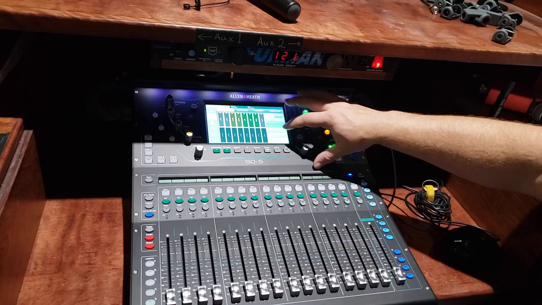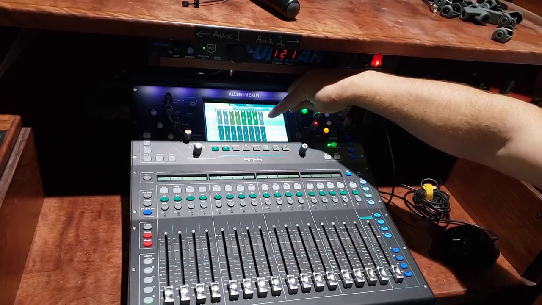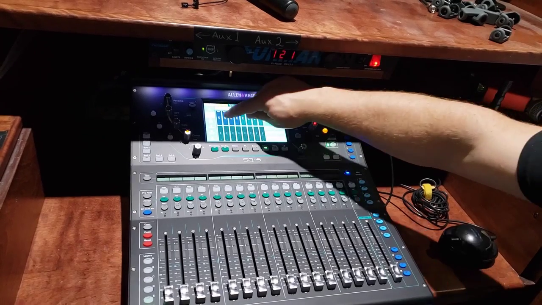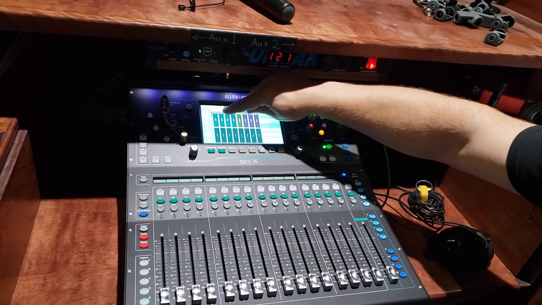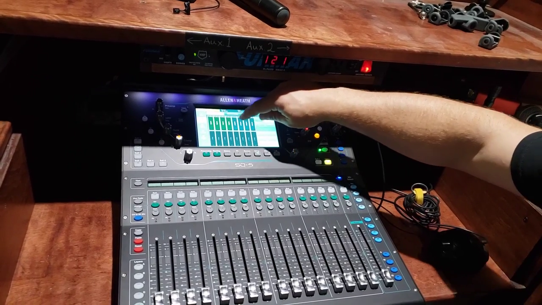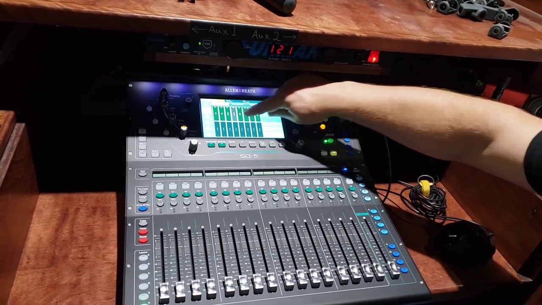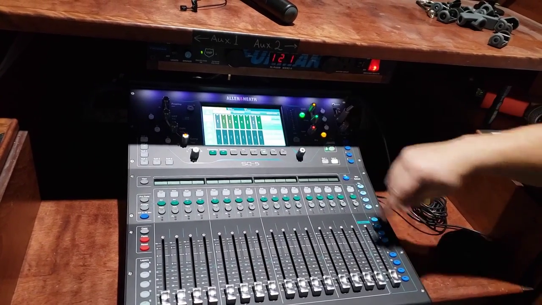But for now, we'll do page F. You have your inputs, your effects, mix. Mix is where you're going to find your AUXes, main, your matrices. Effects, you'll see your effects returns and sends. Your inputs.